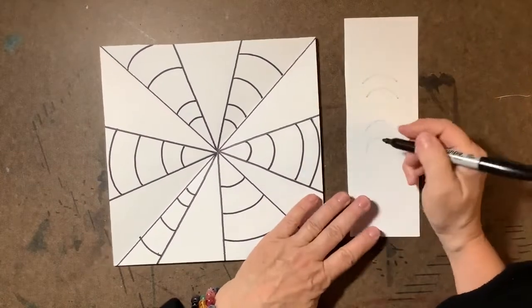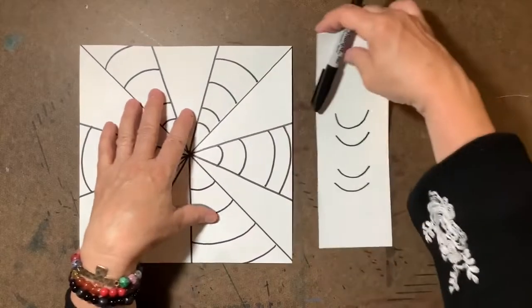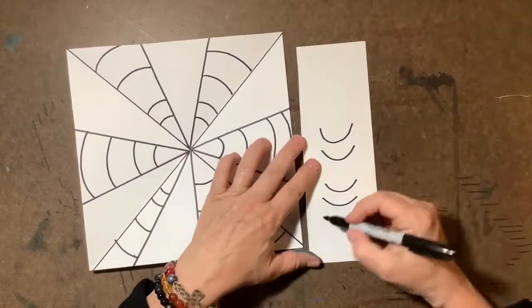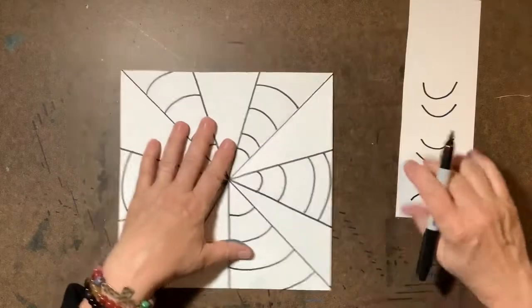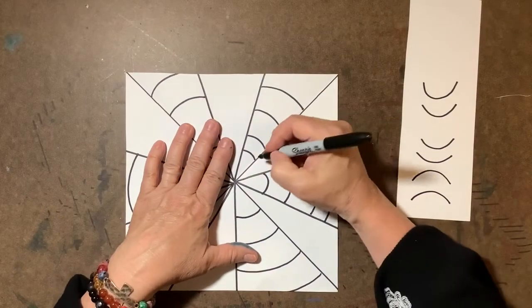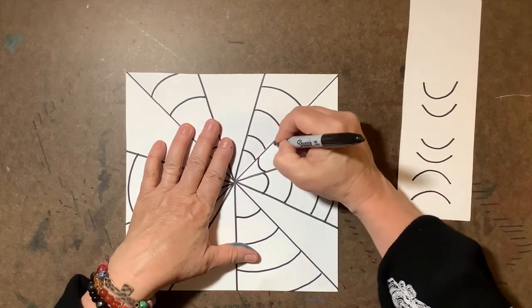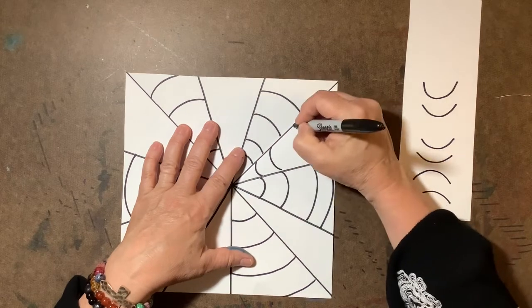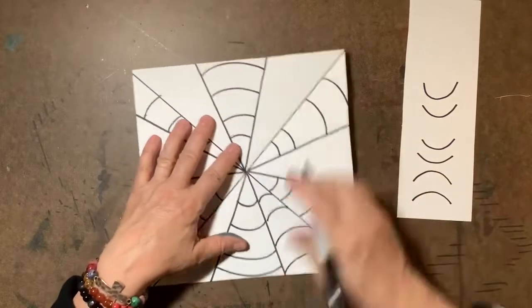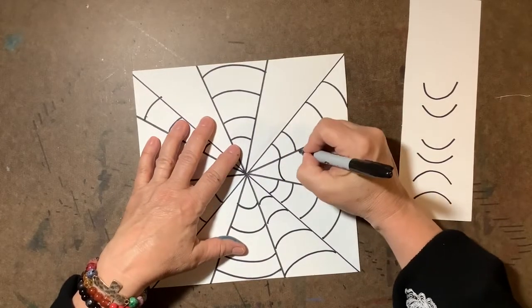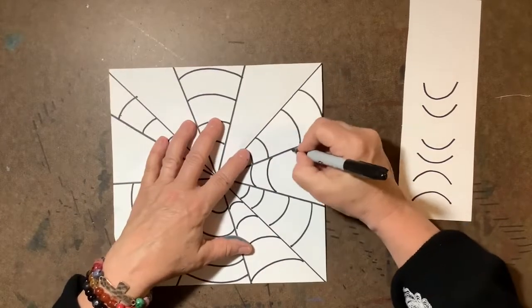Next, we're going to do the triangles that we haven't drawn on yet. But this time, the U shape is going to be the opposite. It's going to look like it's bending in towards the center. These do not need to line up with the other triangles. You just have to have a pair, and they're going to curve towards the center.